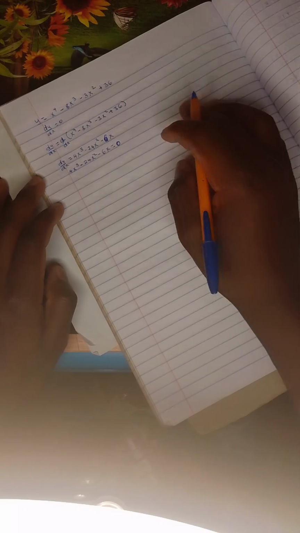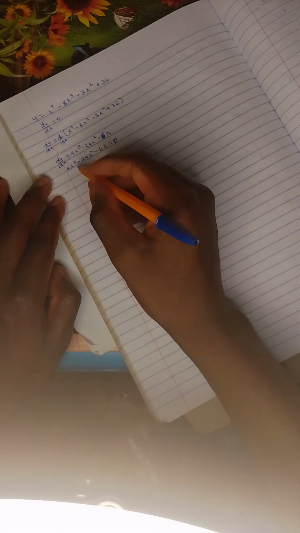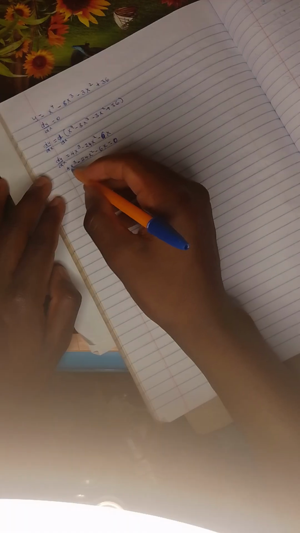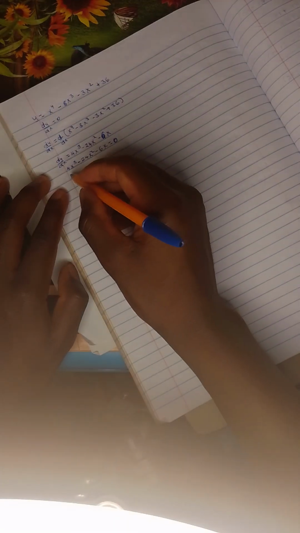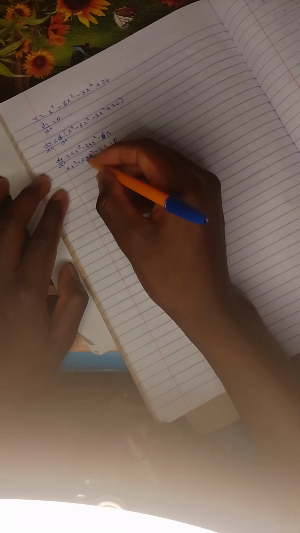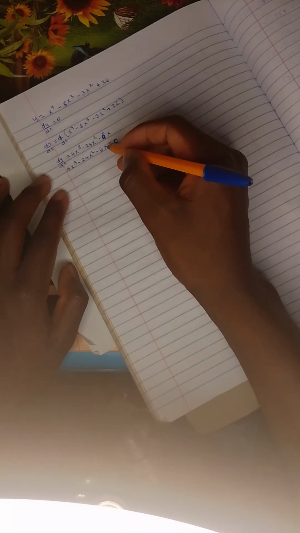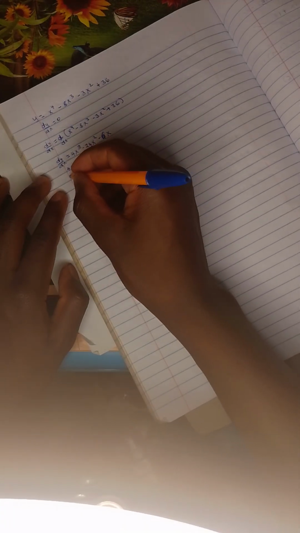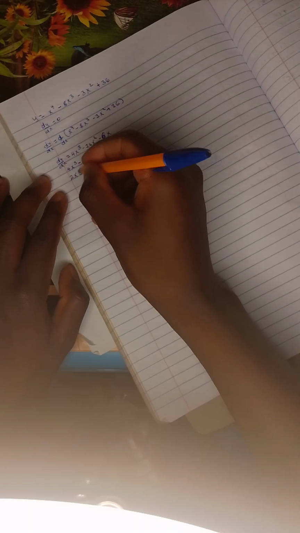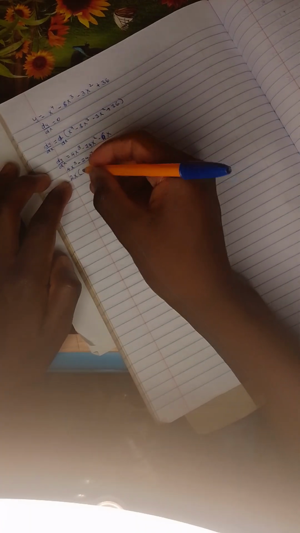Now, before that, I can see a common factor here. The common factor between 4x cubed, 24x squared, and 6x is 2x. So you factor out that common factor.